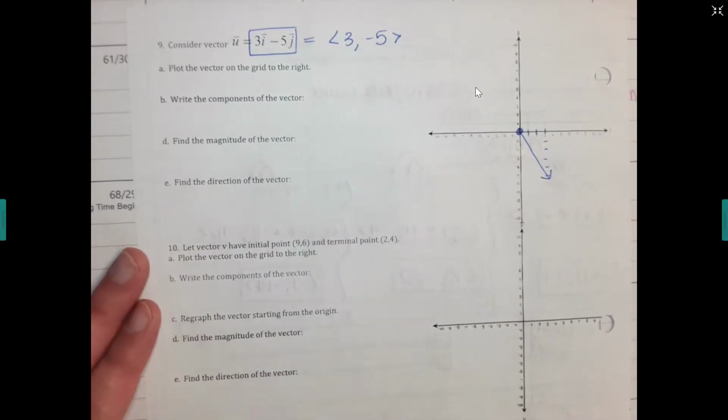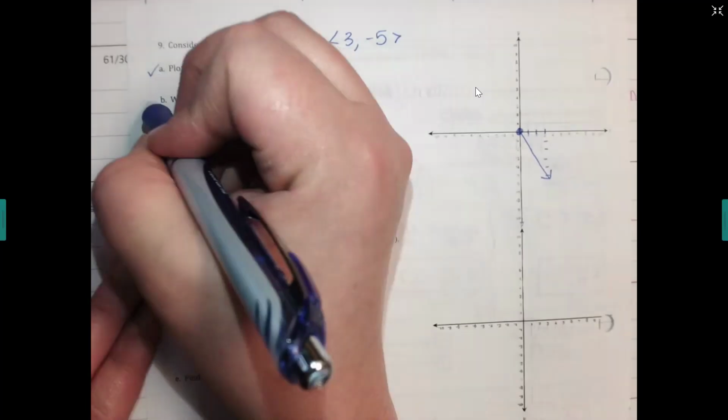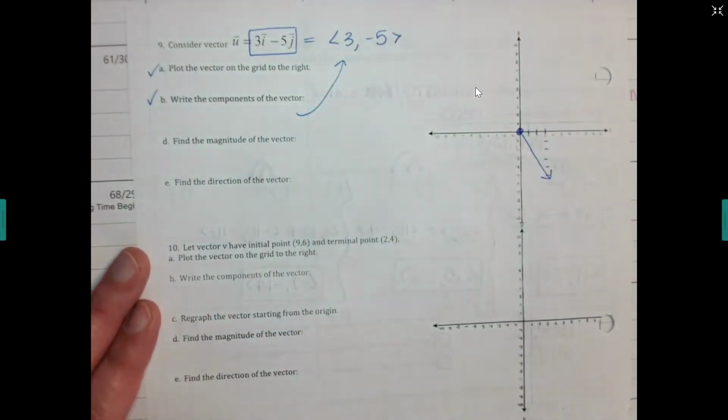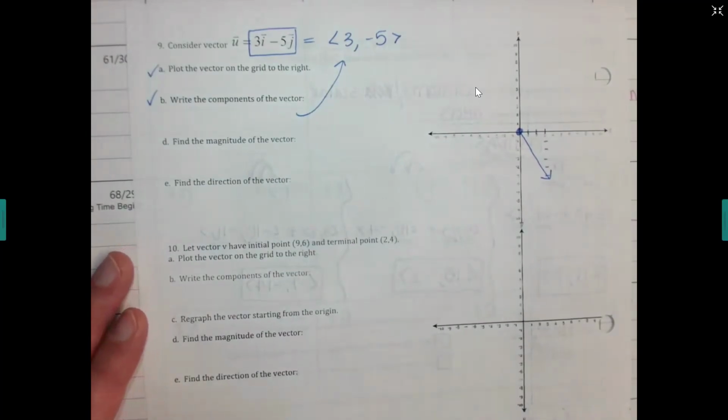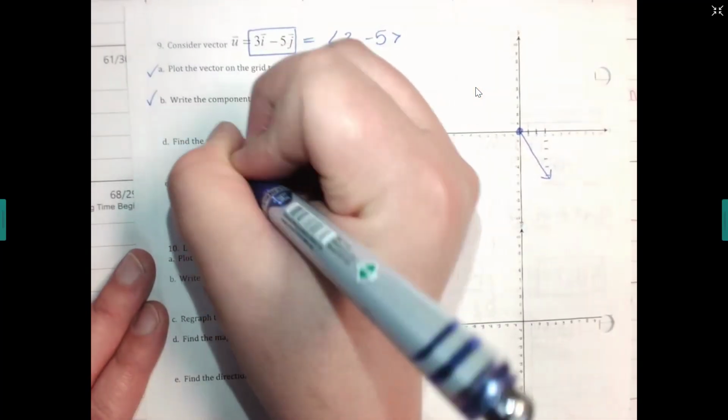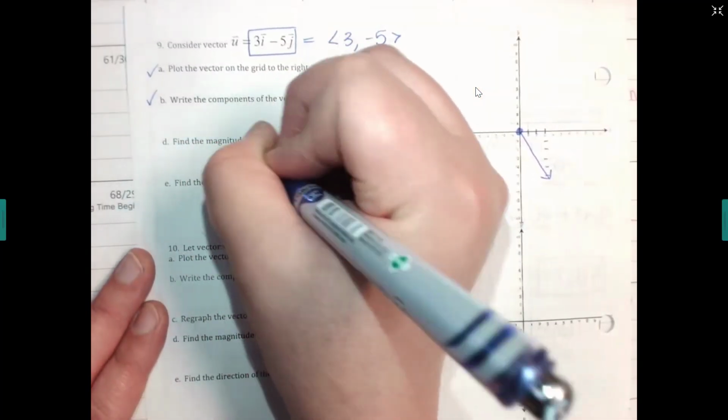So it says, plot the vector on the right, check. Write the components of the vector, check. We did it right there. Okay, next it says to find the magnitude. Do you remember how to do that from last class? Maybe not. Okay, put your bars like this. That means the magnitude of u, the little double bars. And remember, magnitude is just how long the vector is. This is where you're going to do a squared plus b squared, then take the square root. Okay, also remember, no negatives when you're calculating length.